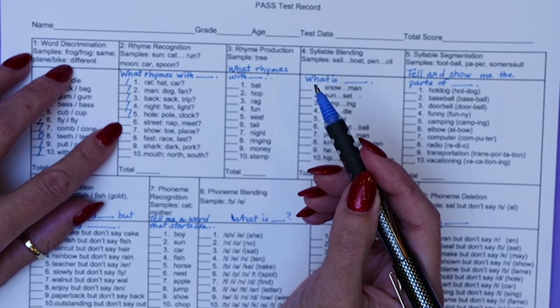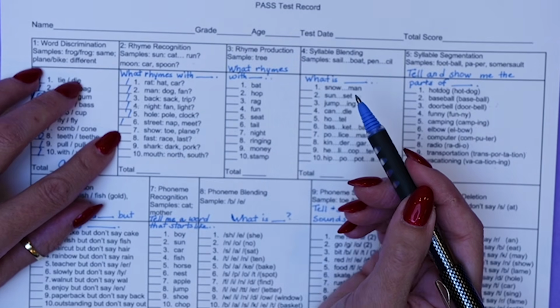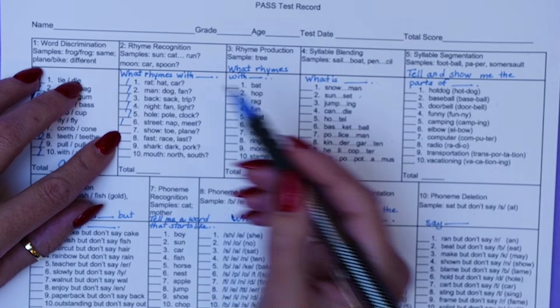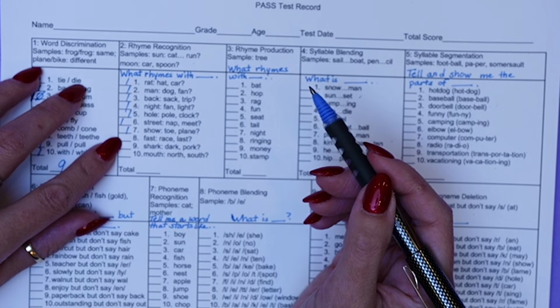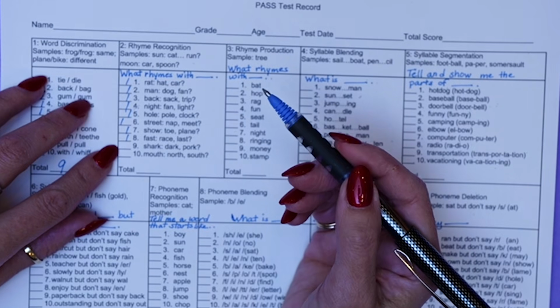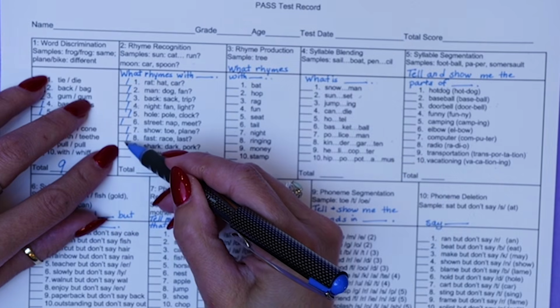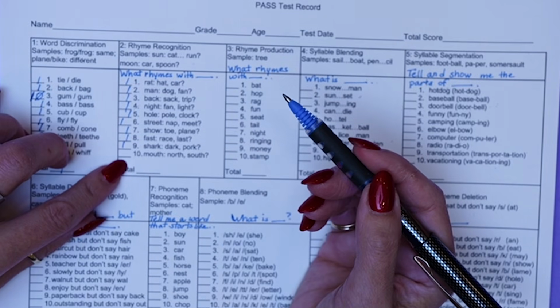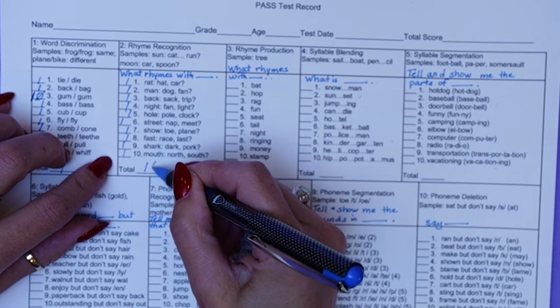Meat. What rhymes with show? Toe, plane. Toe. What rhymes with fast? Race, last. Last. What rhymes with shark? Dark, pork. Dark. What rhymes with mouth? North, south. South. And you put their total.